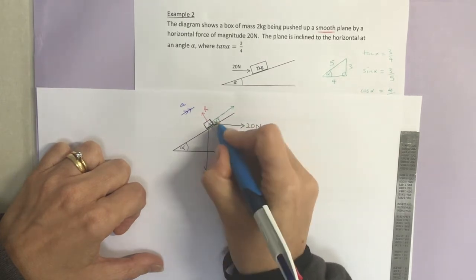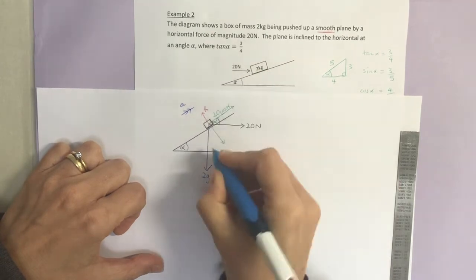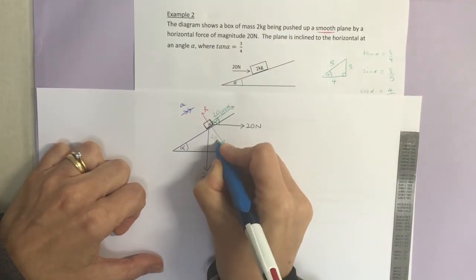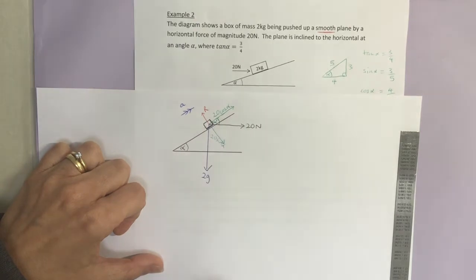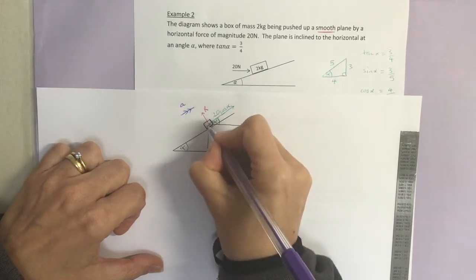Corresponding angles on parallel lines there. So this now is going to be my 20 cos alpha, and this is going to be my 20 sine alpha. Okay. My 2g then, if I split this up now into parallel and perpendicular, I'm going to have quite a few forces on my diagram here.